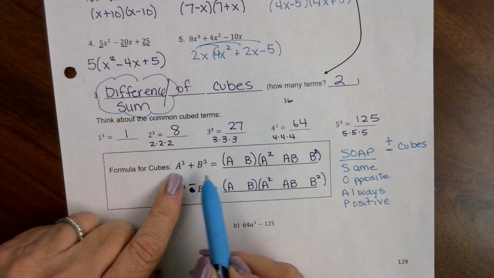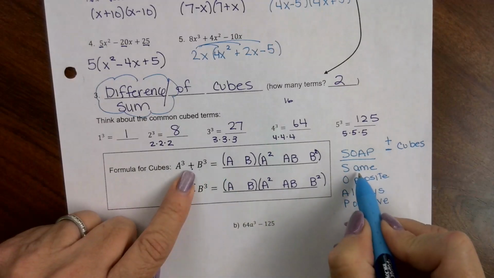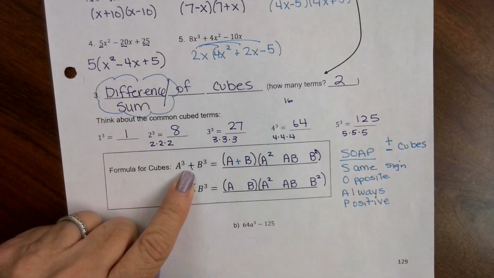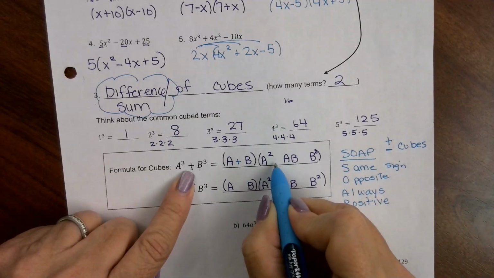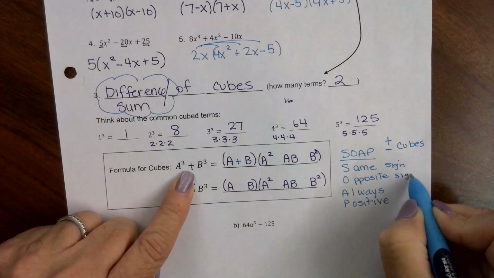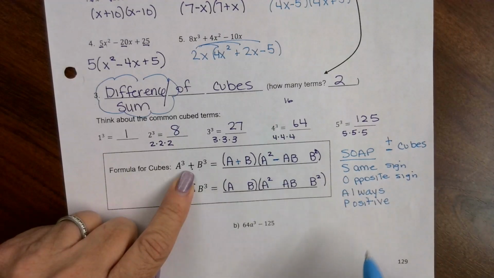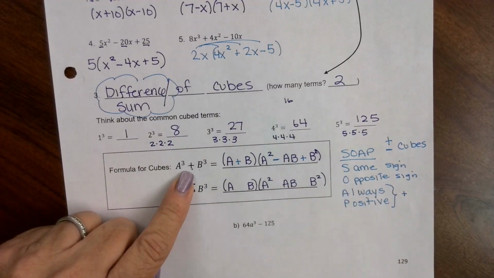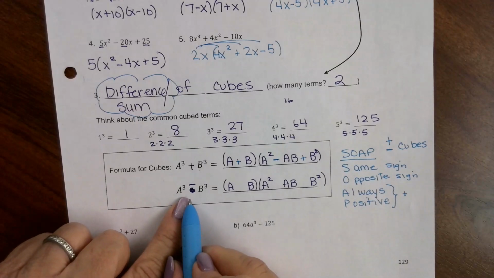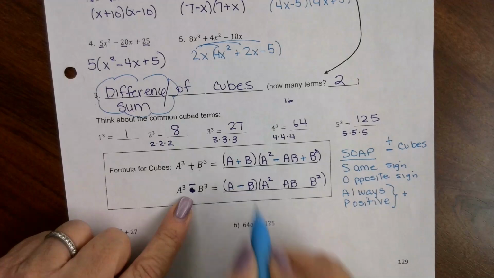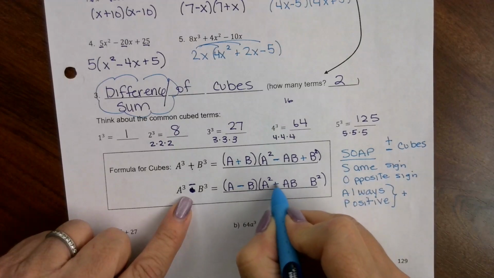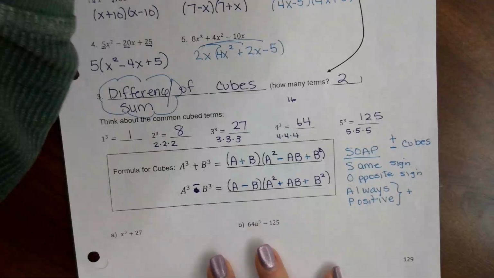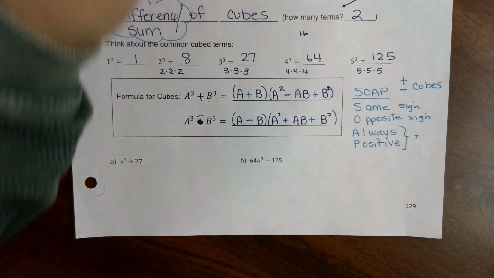So this is addition. So if this is addition, I'm going to use the same sign. So same sign would be addition. The next space that I have right here is going to be the opposite sign. My opposite sign is subtraction. And then my last space down here is always positive. So if this one is subtraction, I'm going to have same sign, so subtraction, opposite sign, which is addition, always positive. Okay, so let's put this to practice here, see how this works.